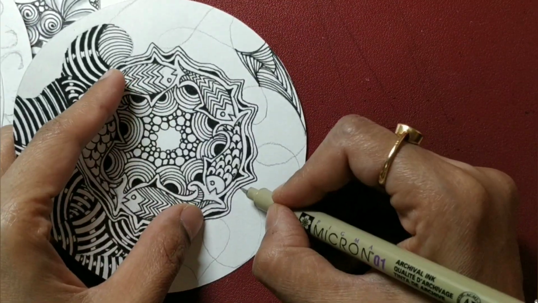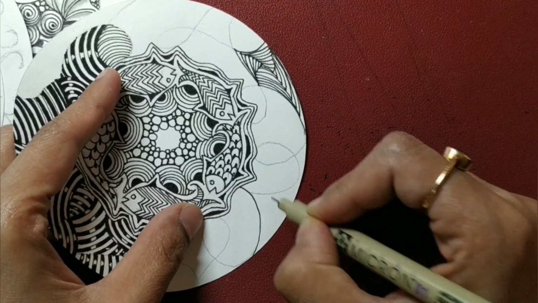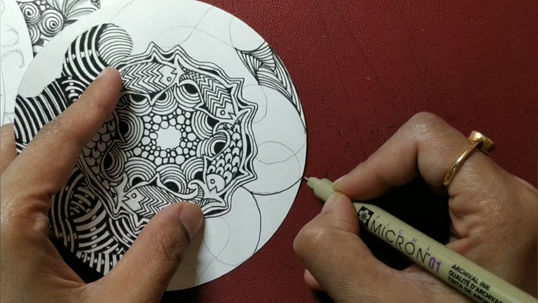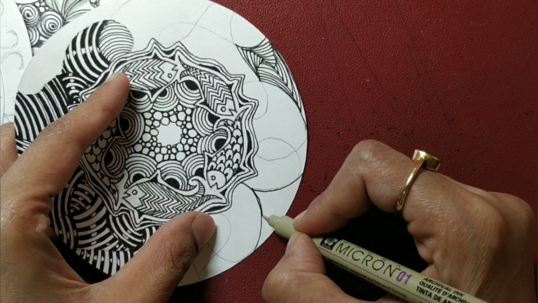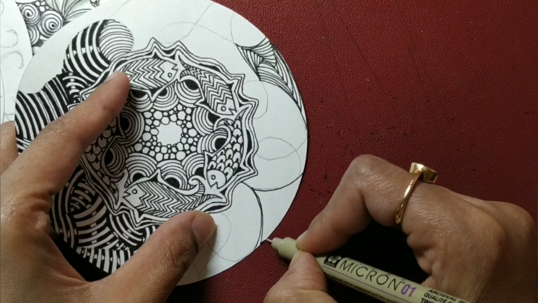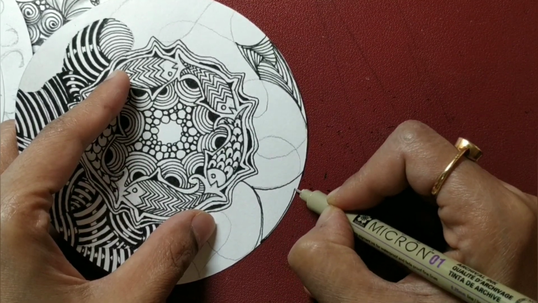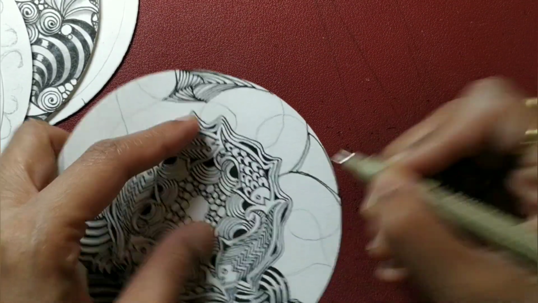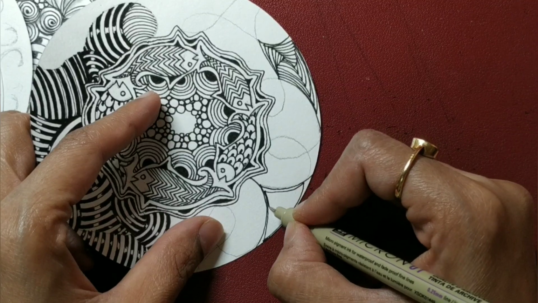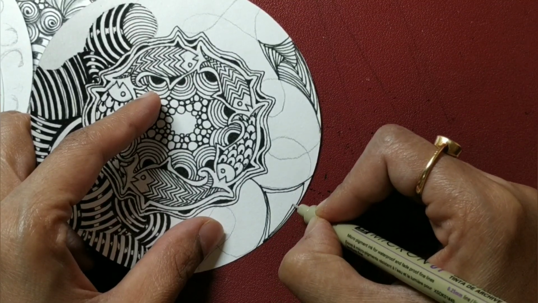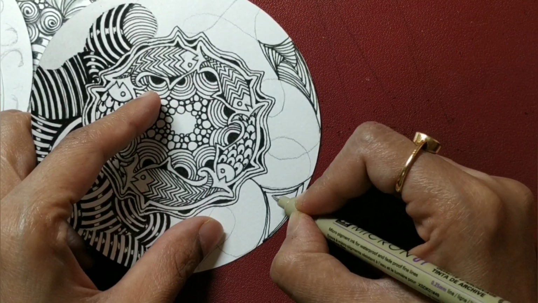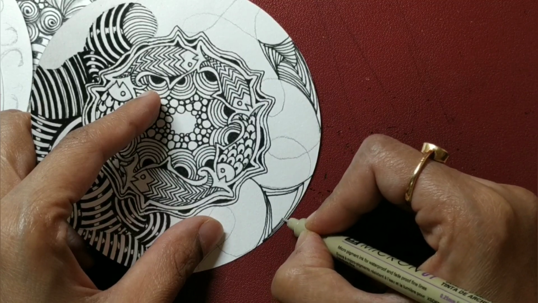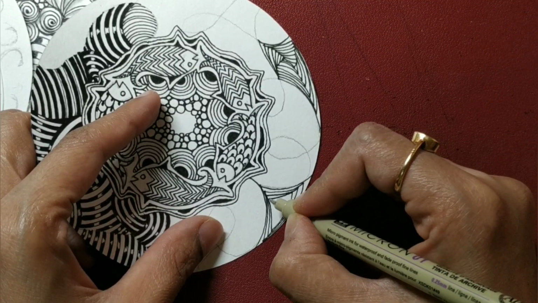Let us now use this section. I'm using the string only and finding some sections to fit in the tangle paradox there. Again, same principle. Go slow, take your time.